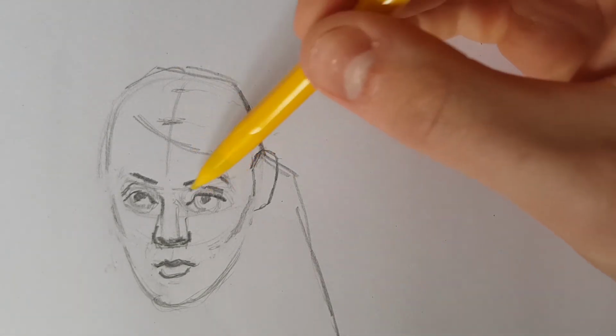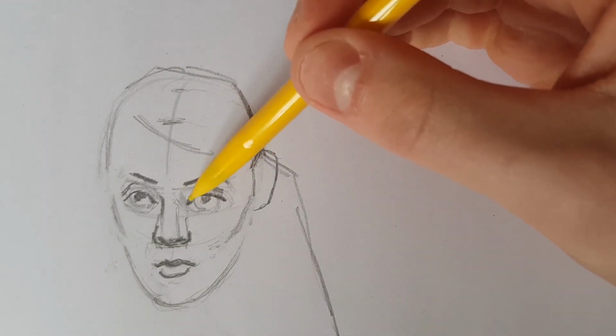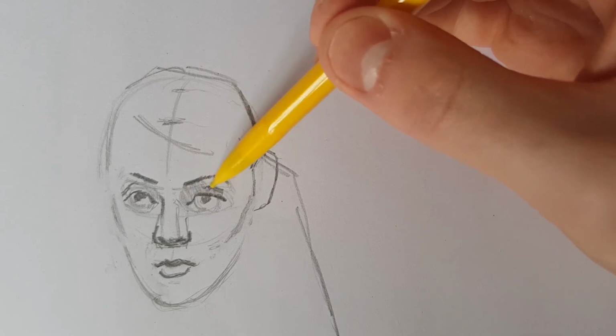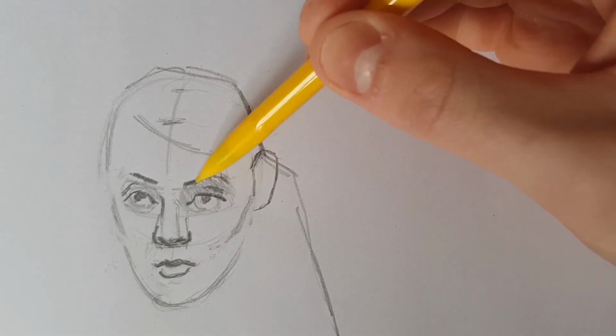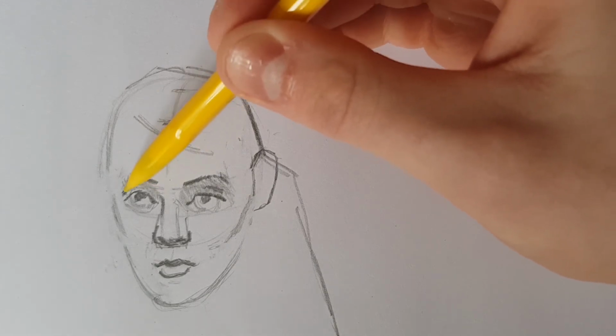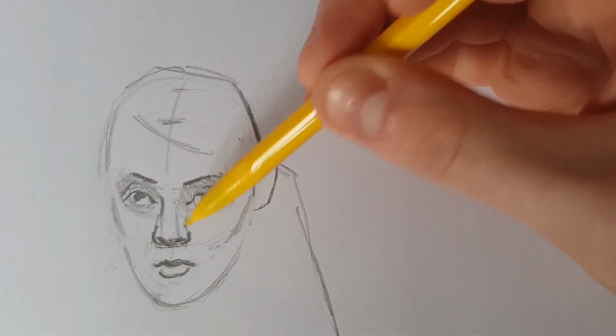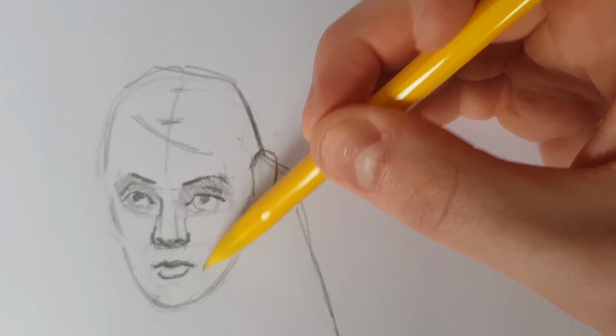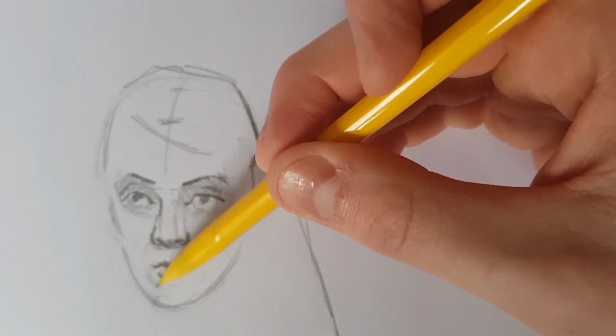So the planes that we went through help with shading as well. So you can think under the eyes, the eyebrows and that, they go in, and this bit is a circle.